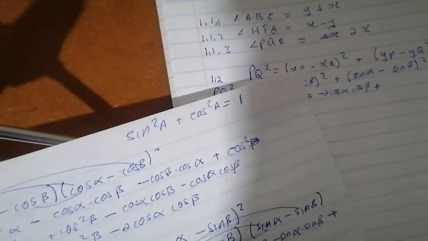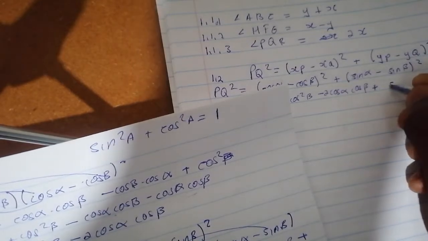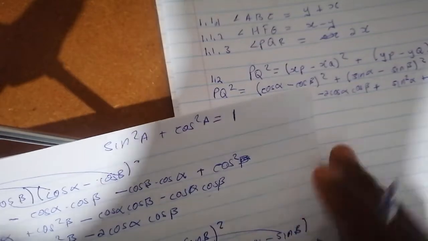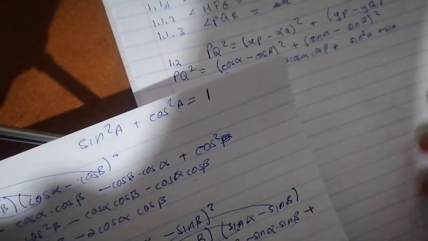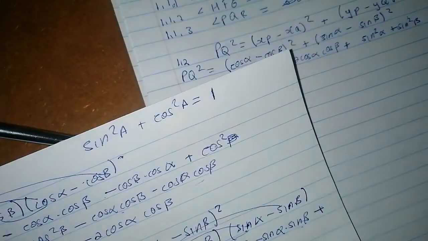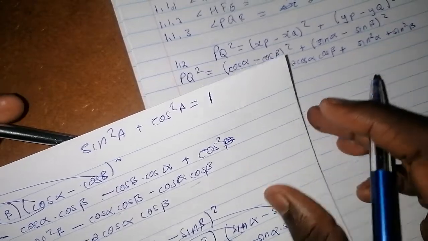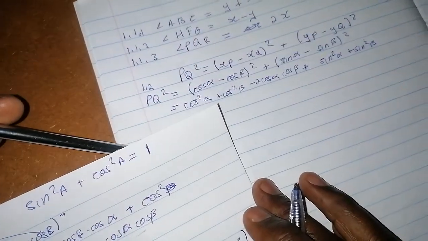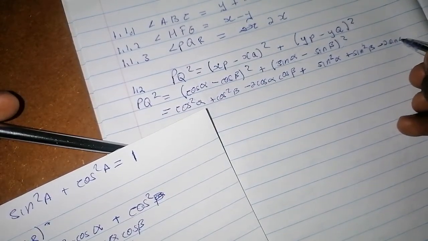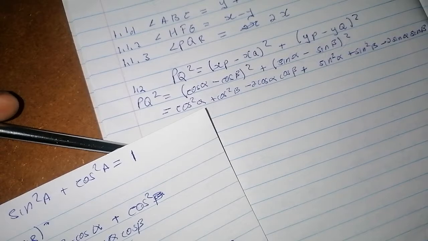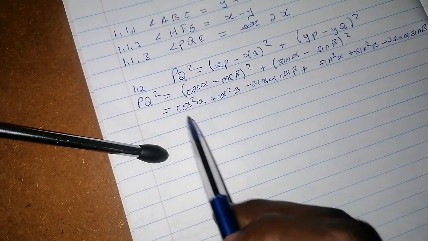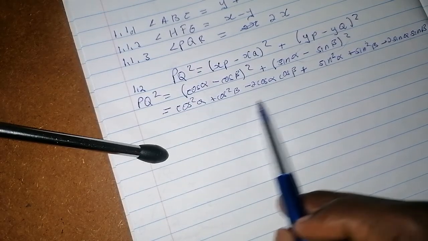So what I get is that entire thing, plus the sine squared of alpha, sorry, and then also the sine squared of beta, right? And then the like terms, the final answer, are minus 2 sine of alpha, the sine of beta, right? So okay guys, if you check very carefully, cos squared alpha plus sine squared alpha.